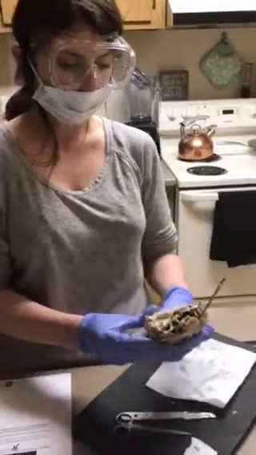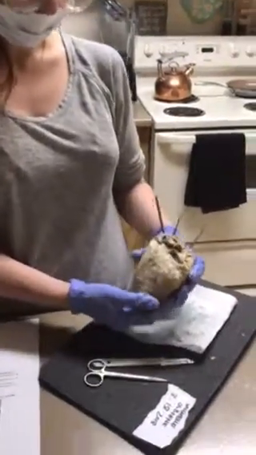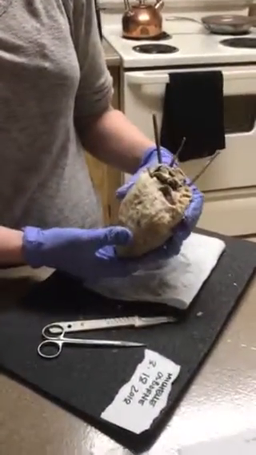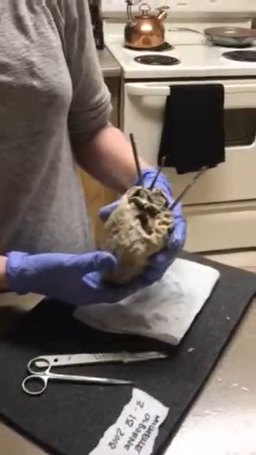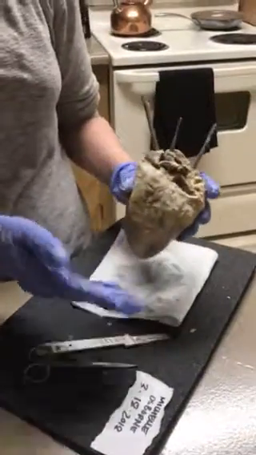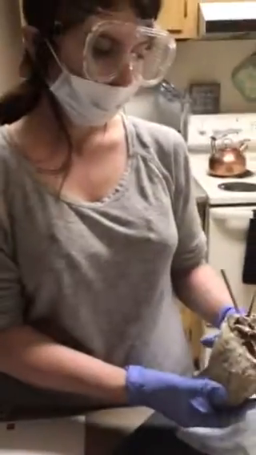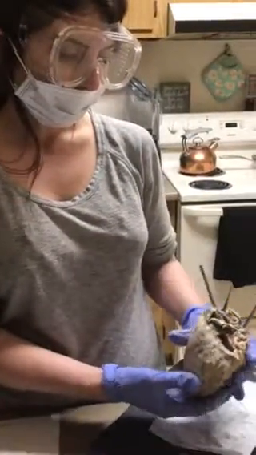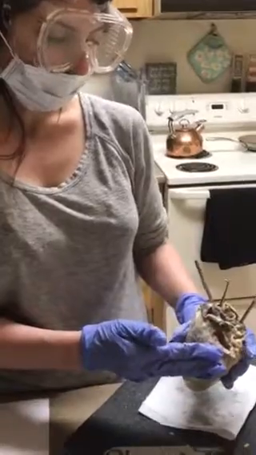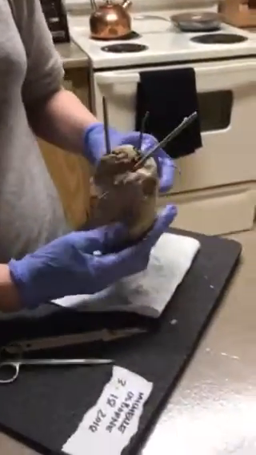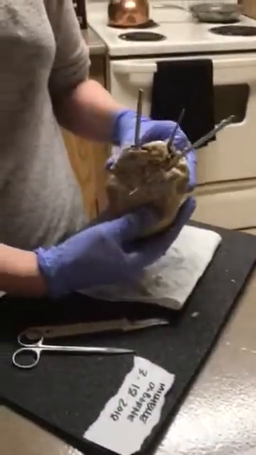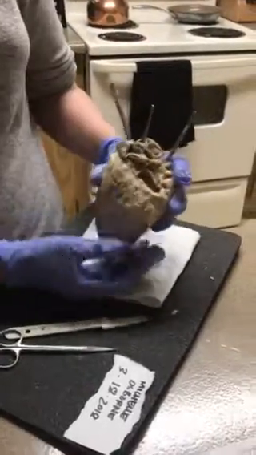So as you can see, I have a sheep heart here. I pre-trimmed some of the fat, and I will be showing you the external and then internal anatomy. So we have the anterior view of the heart, and then we have the posterior view. I'll go ahead and show you some features here.